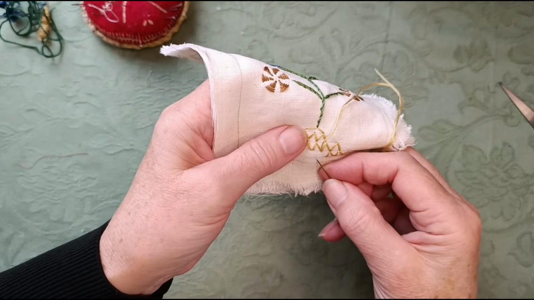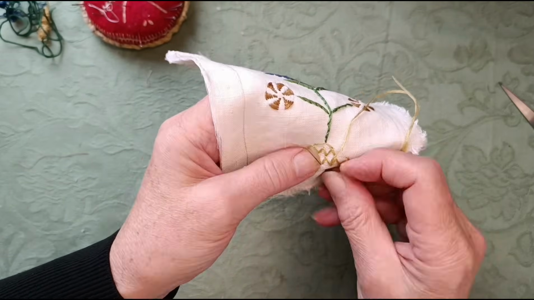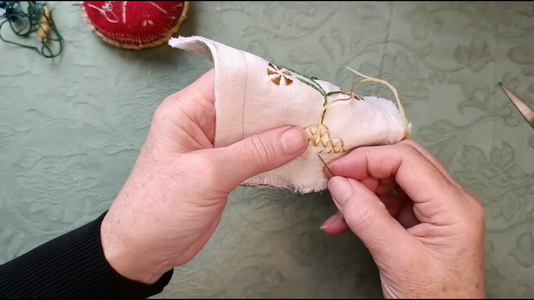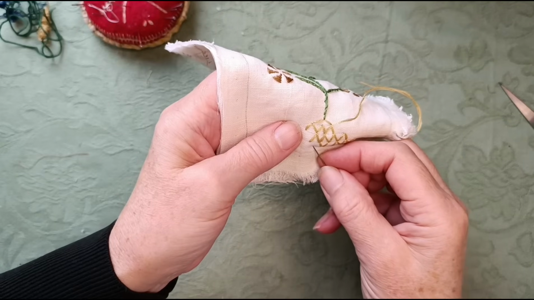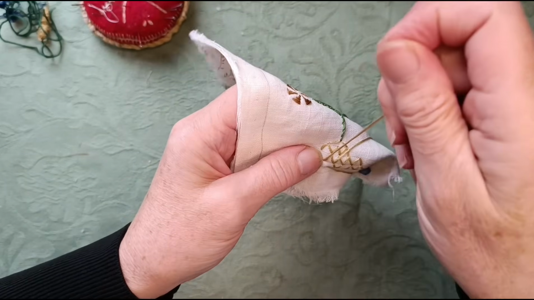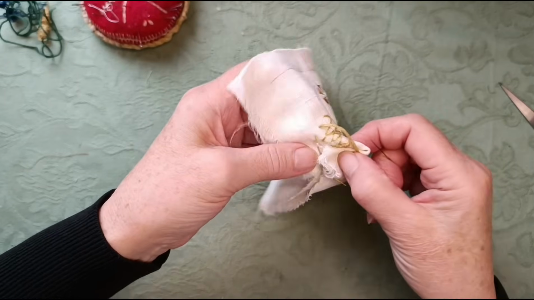That's better, isn't it? So now I'm on a line. I'll be fine till I get to the end. I'll have to work out how to turn around again.